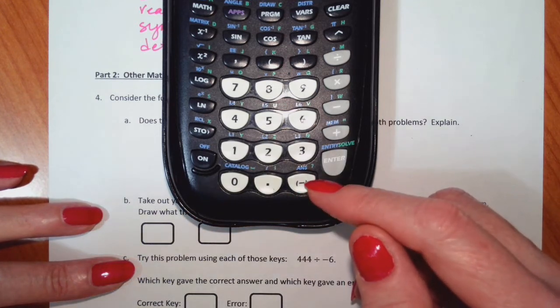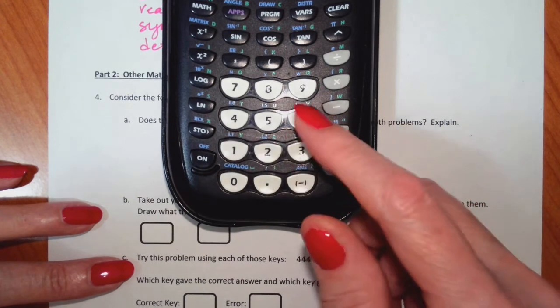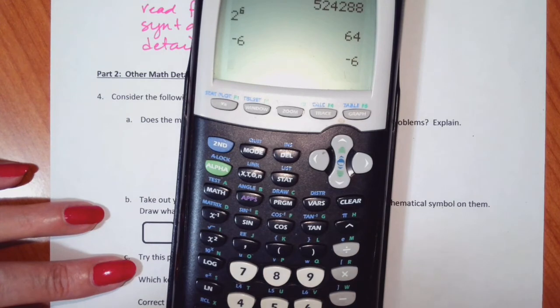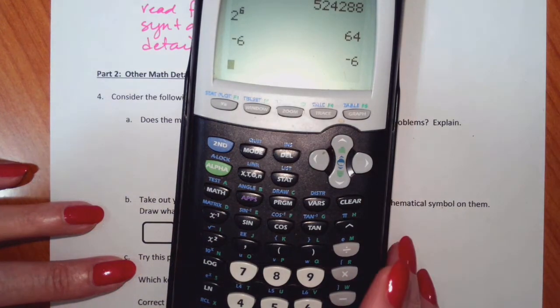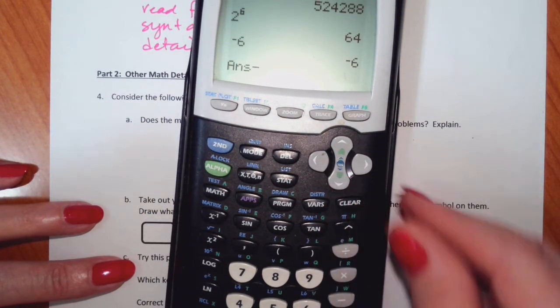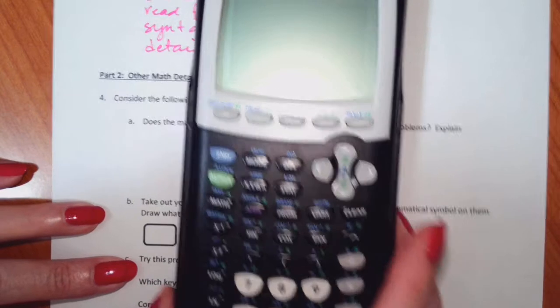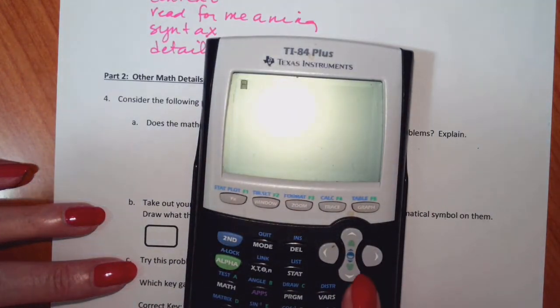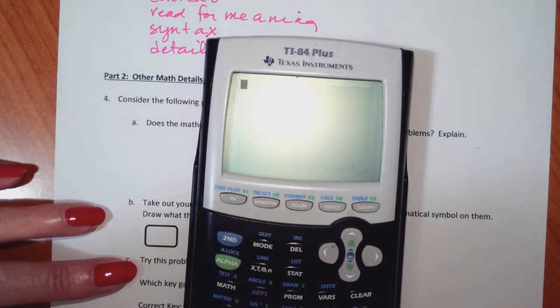So if you have the opposite of 6, then that equals -6. Okay. If on my calculator, if I try to do -6, it won't do it. Okay. It will force it to come up with something else.